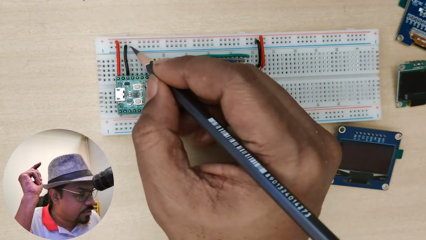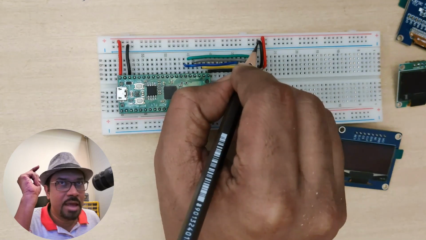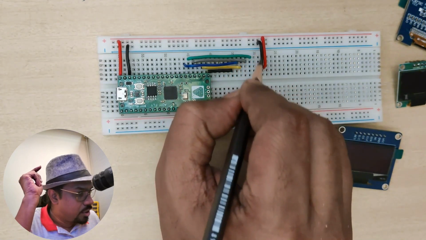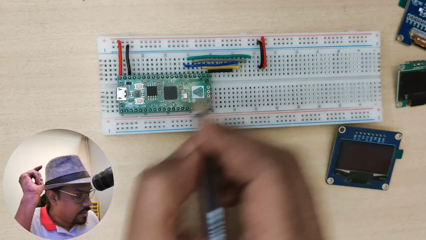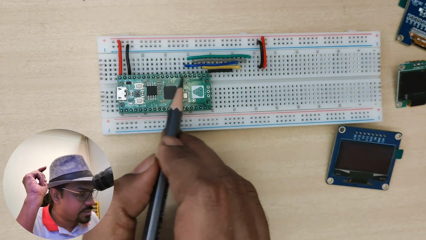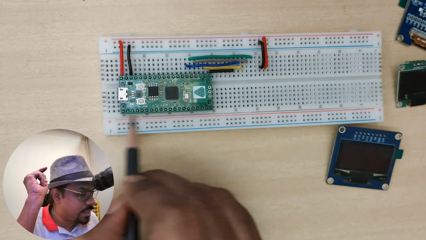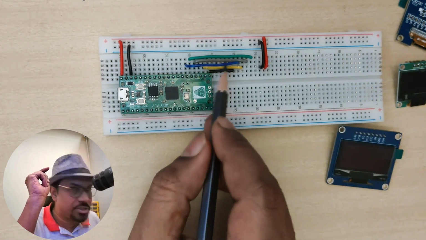The ground pin is connected to the ground line, which also goes on to this side, where you see a black wire connected all the way to the ground of the display. And then if you look at the Raspberry Pi Pico in here, there are these sides of pins. The GPIO pins is what I'm using. I'm not using anything on this line. If you can observe that, nothing is connected here. I'm using only a couple of pin connections on this side.